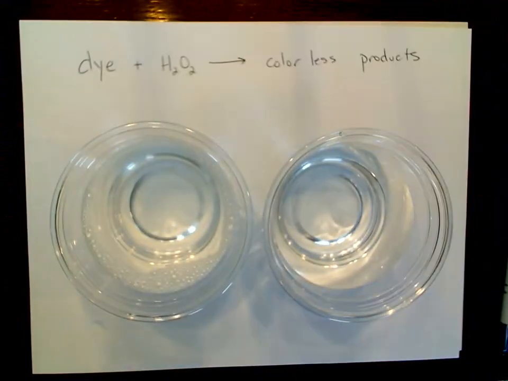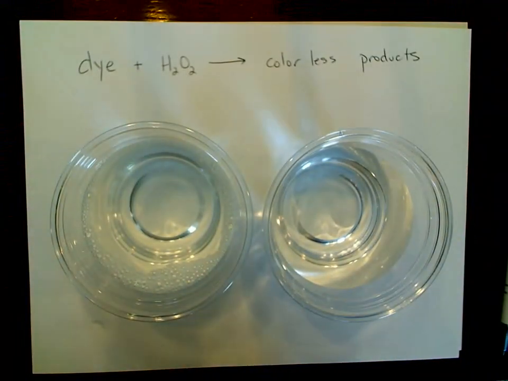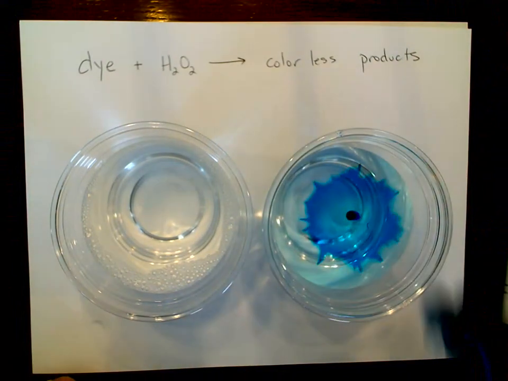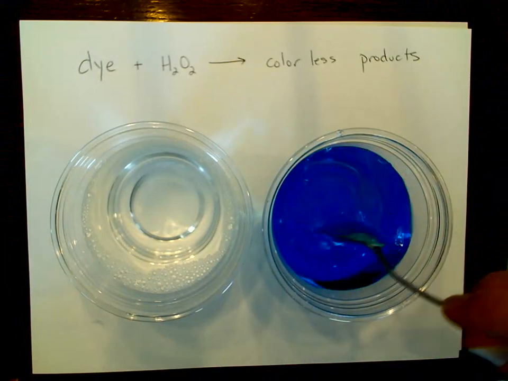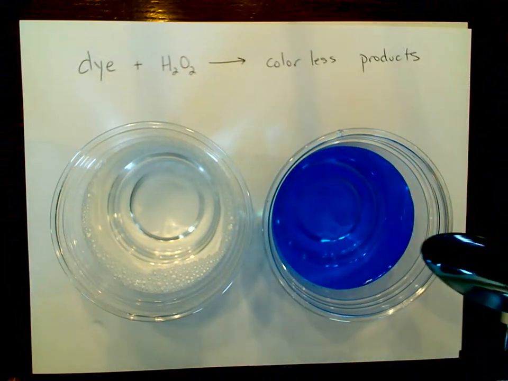Okay, we're going to do a little kinetics experiment. I'm going to take some blue food dye and pop it into this, which has some water in it. This is our control. Just blue food dye and water.